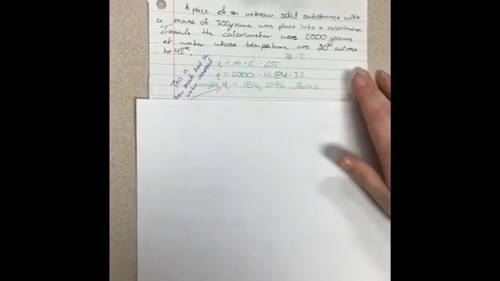So, when it comes to this, we have to start off with the water first. So the Q of the water would equal 2,000 grams times the C of the water, which is 4.184, times the change in temperature, which is 22 degrees. So, if you multiply that all together, you get 184,096 joules, which is how much heat the water has absorbed.